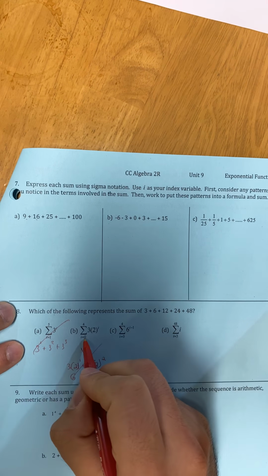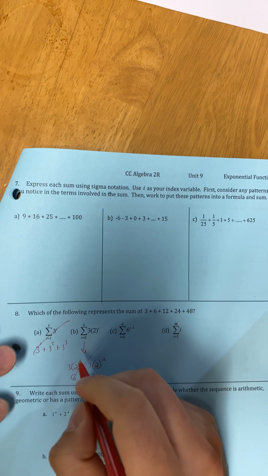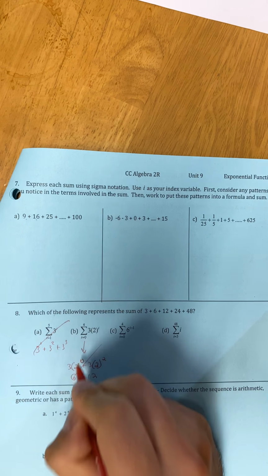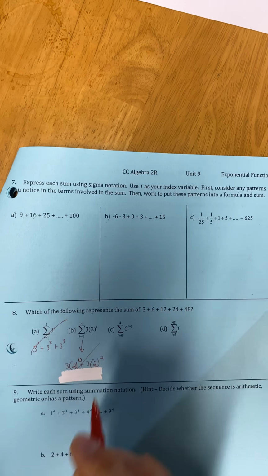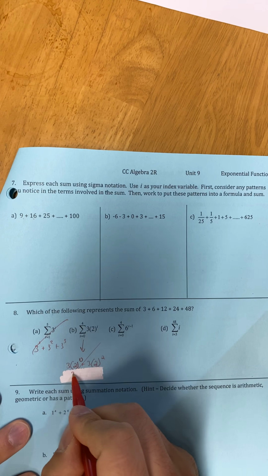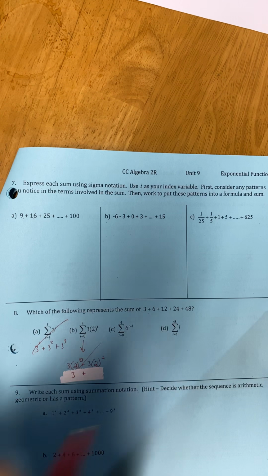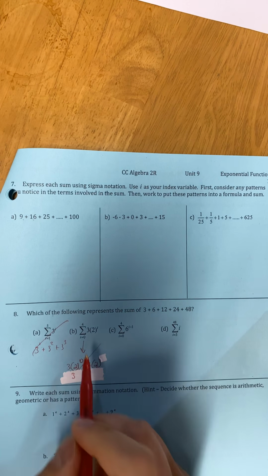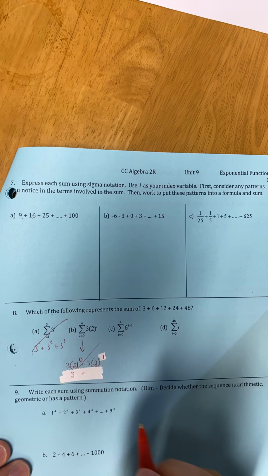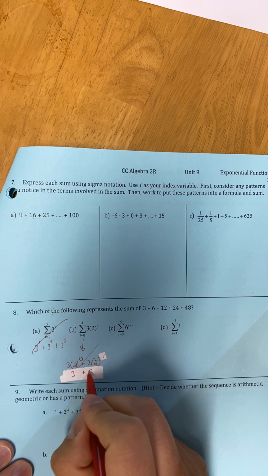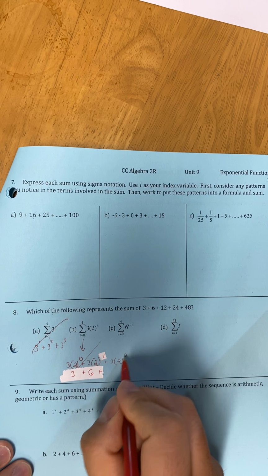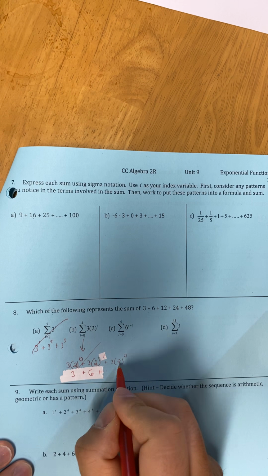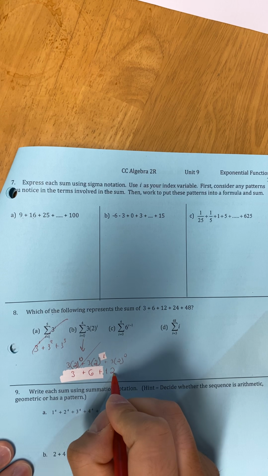Actually, wait a minute. This starts at 0. So that's this. So 2 to the 0 is 1, so 3 times that. And then, all right, I gotta plug in 1 now, so 3 times 2 is 6, plus 3, 2 to the 2. That's 4 times 3 is 12.